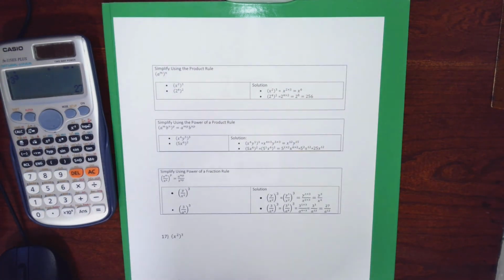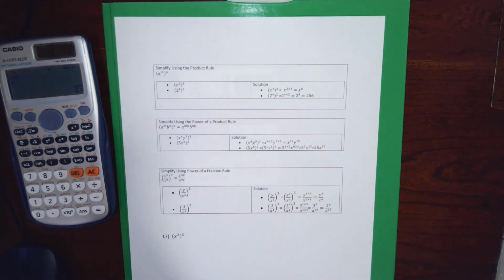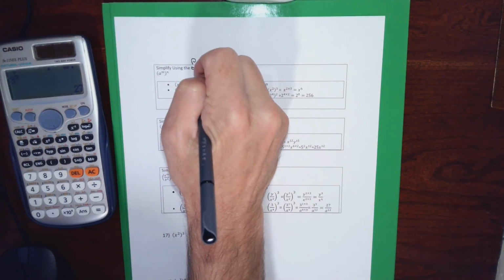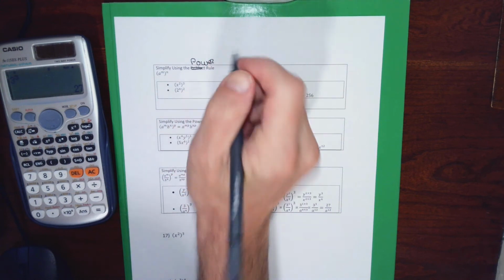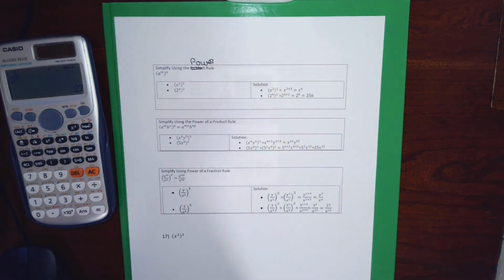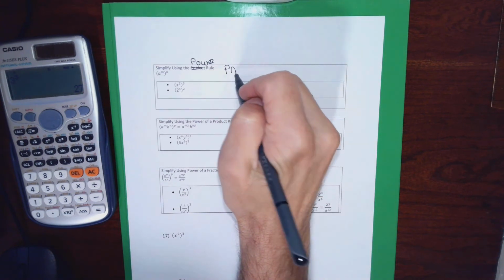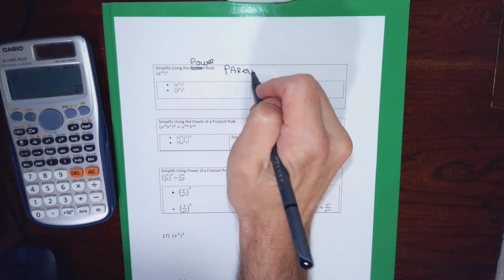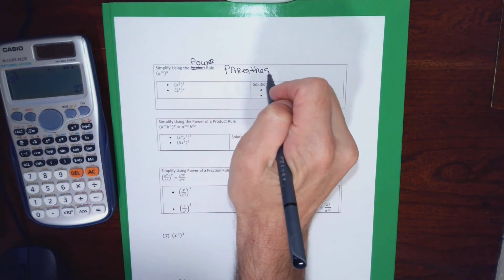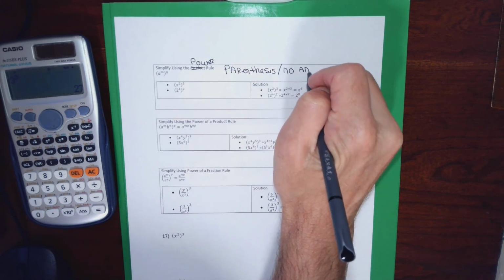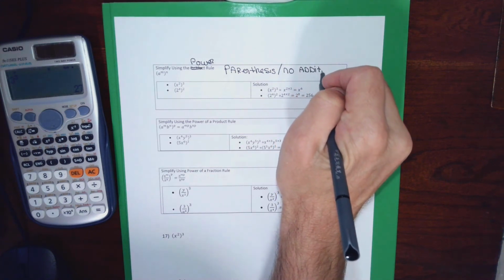The next rule I kind of made an extension for. This should be simplify using the power rule. So the power rule applies when we have parentheses that don't have any adding or subtracting inside. All the problems on the sheet right now have parentheses with no addition nor subtraction inside.